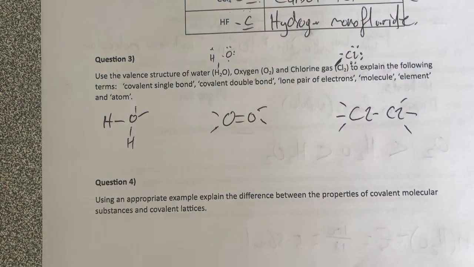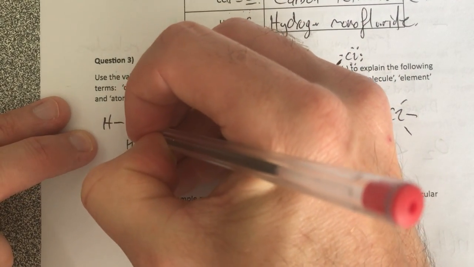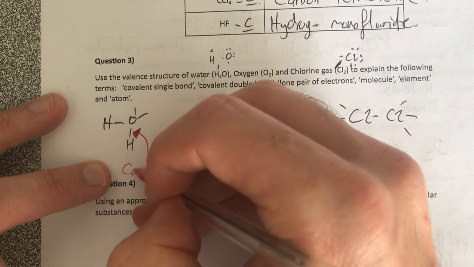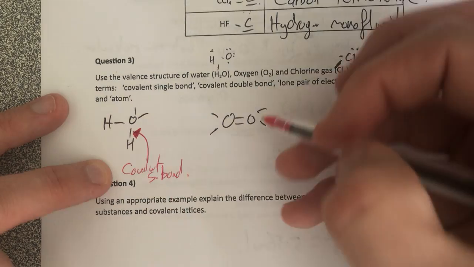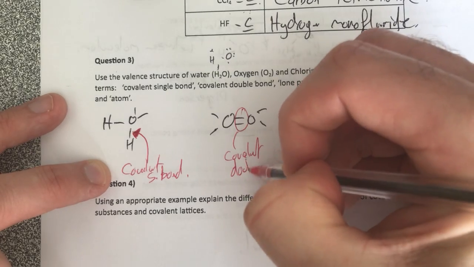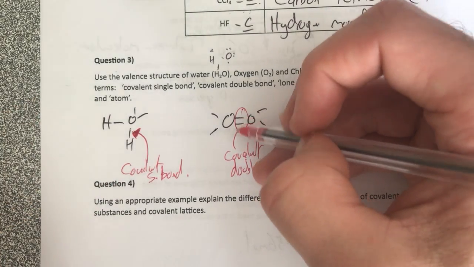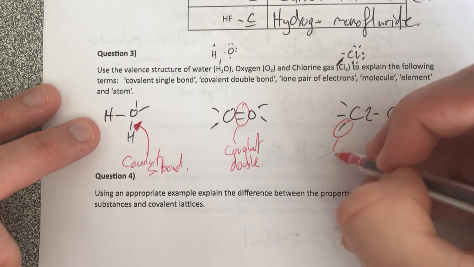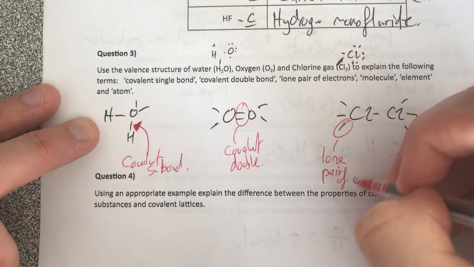The covalent single bond, I'm going to use a different colour here, try and make it easy. So this sharing of electrons here is a covalent single bond. So covalent single bond is here. This here is a covalent double bond where you have a double sharing of electrons. So you have two pairs of electrons shared between two atoms. Here I can highlight that as being a lone pair of electrons.